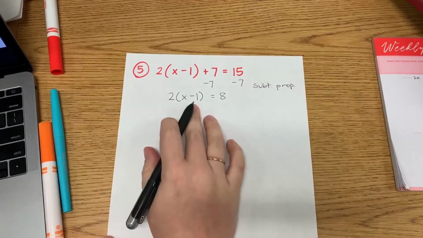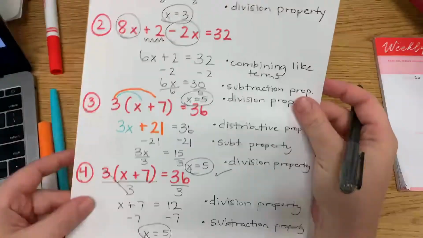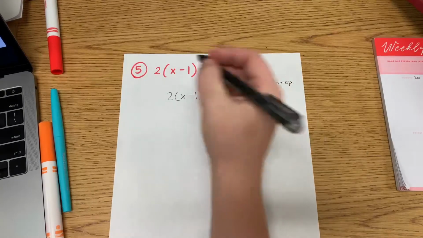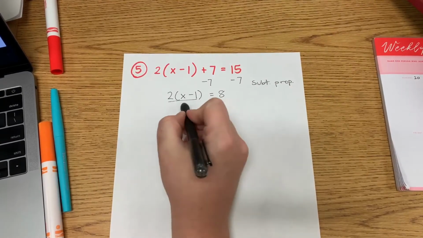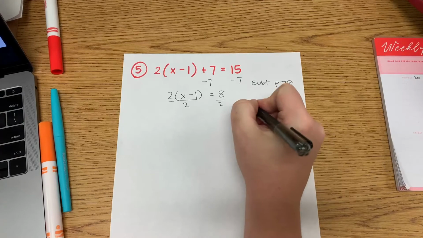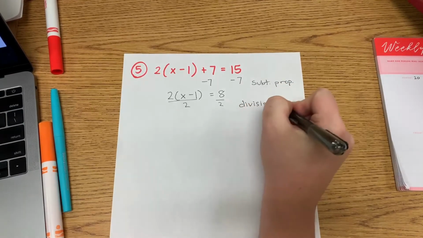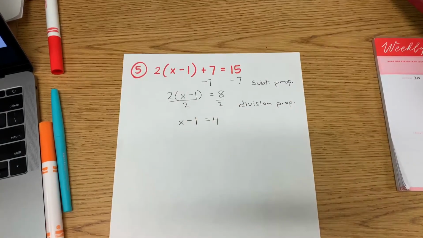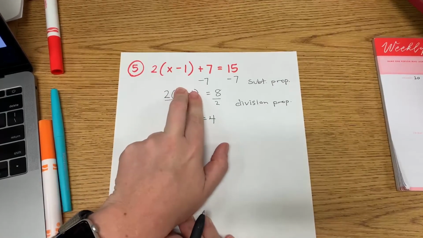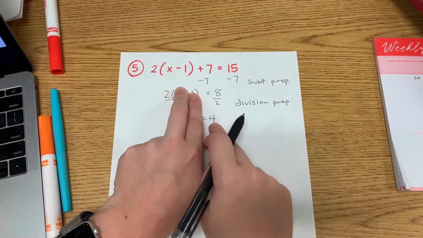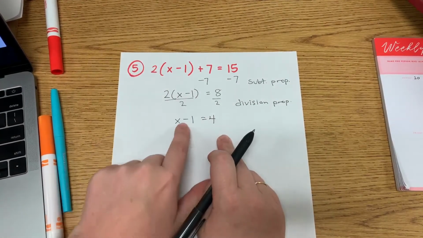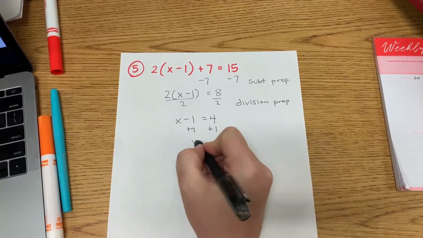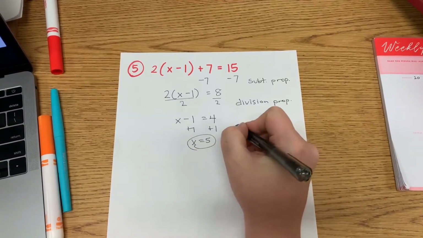Okay, then I can do either one of these steps. Either I can start with distributive property or start with division. So I'm going to start with division. Divide both sides by 2. That was division property. So it leaves me with x minus 1 equals 4. Which makes sense, right? 2 times something equals 8, so whatever this is has to be equal to 4. And so I take what that is and set it equal to 4. Then I'm going to add 1 to both sides. I get x equals 5. That was the addition property.